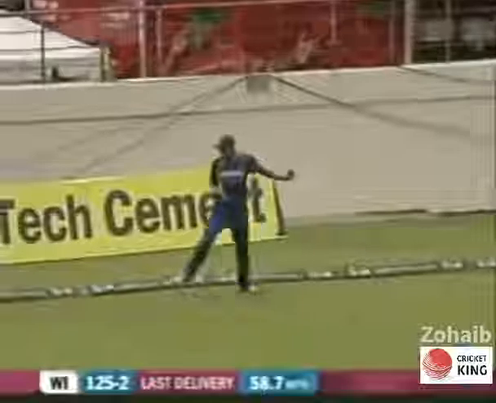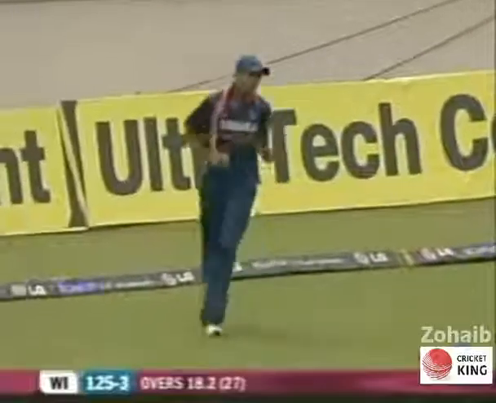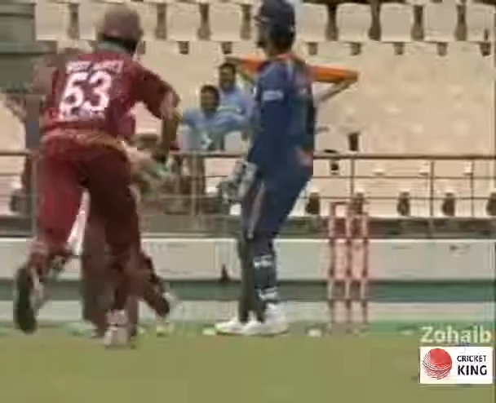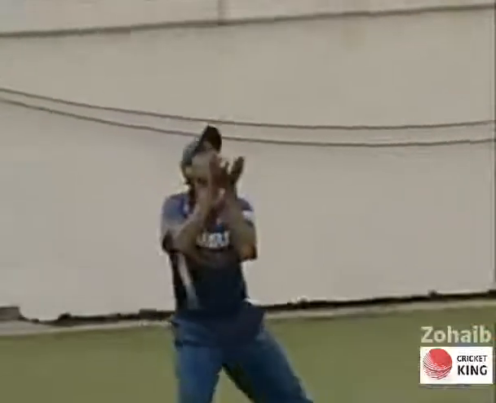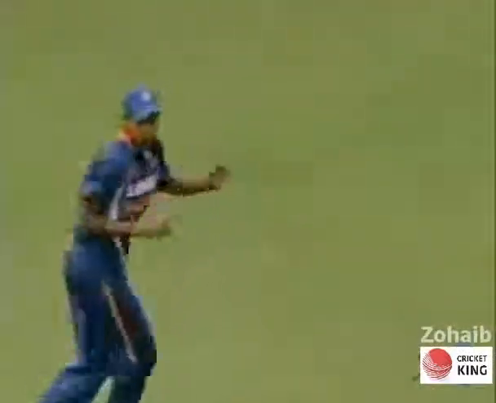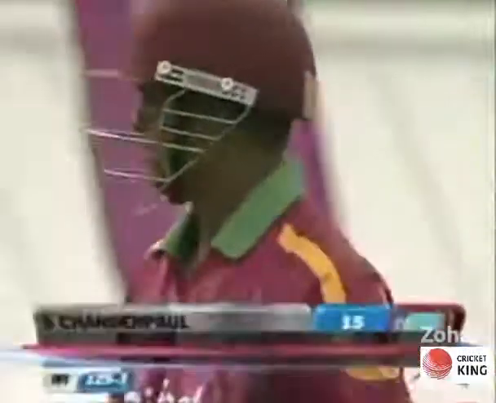That's in the air, should be taken. Nehra gets it right out on the boundary. Chanderpaul going with the wind, thinking it would have carried all the way. Ashish Nehra may have had his problems in the field. Well, he was trying to hit this for 6. Got the elevation, but didn't quite middle it. Nehra steadies himself and takes the catch.